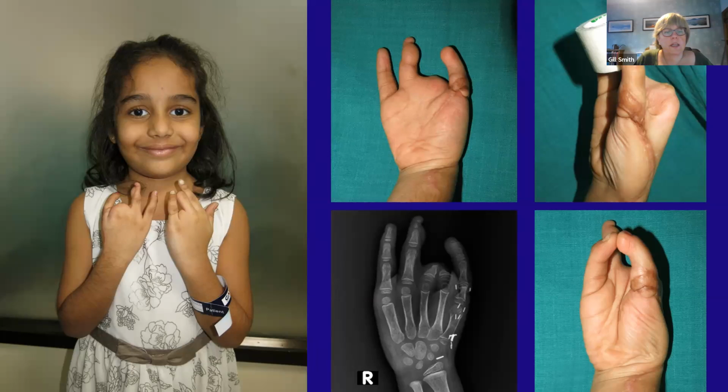And has anybody got any good answers for the lymphedema? Dan? Not a good answer. I don't have a good answer for the lymphedema.